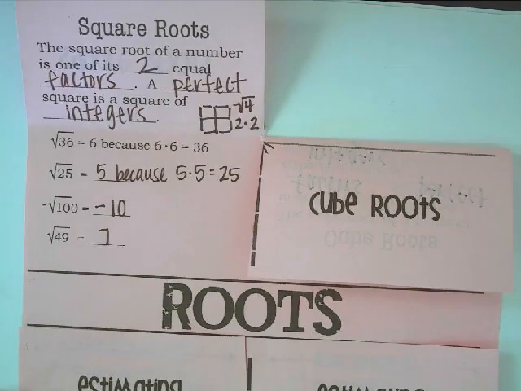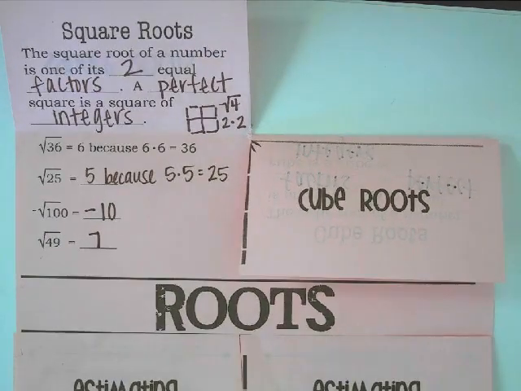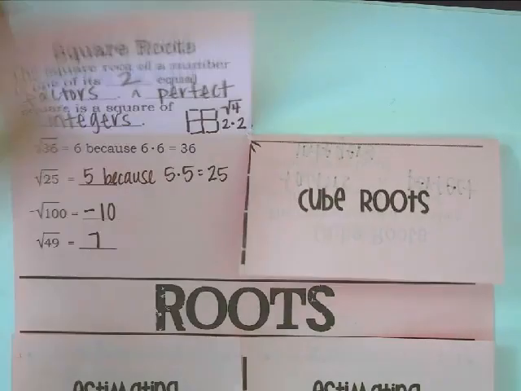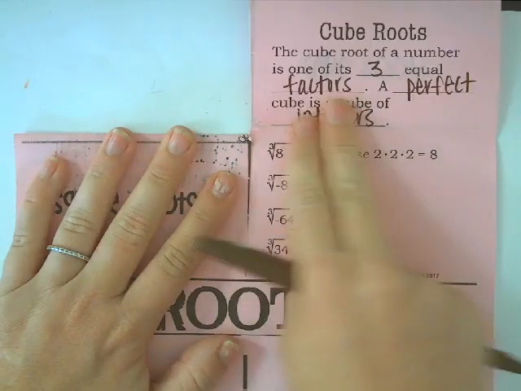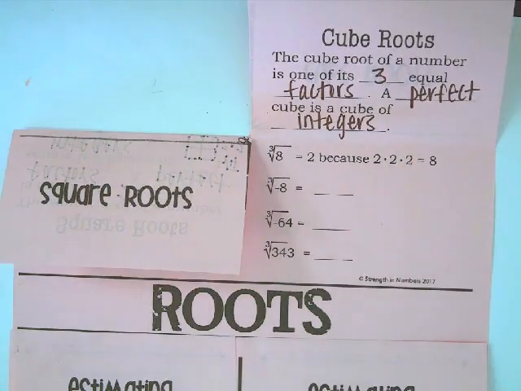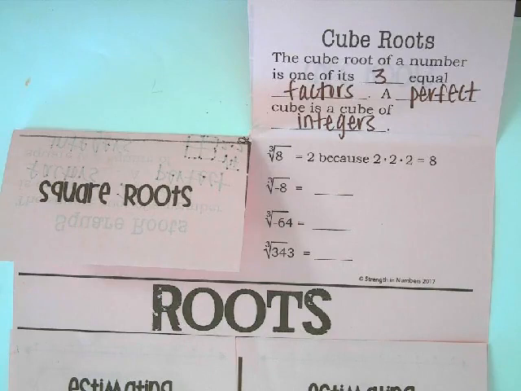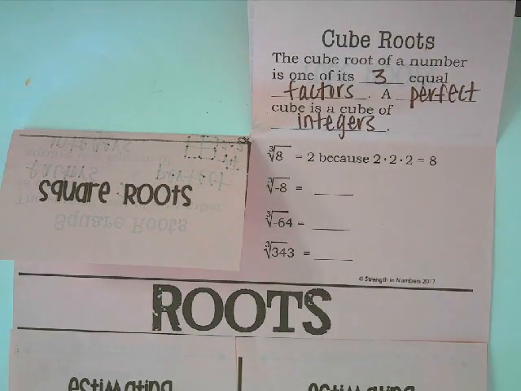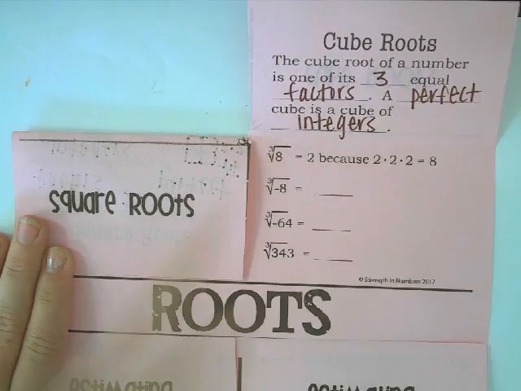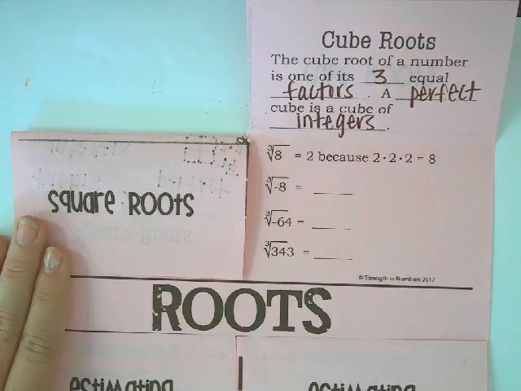If you think about it, squares only used 2 numbers to multiply. Think of it as a 2D shape. Cube roots remind me of a 3D shape. This helps me realize that I'm going to need 3 equal factors for a perfect cube, that is a cube of integers. Also, knowing if something is a cube root, I'll see this cute little 3 right in front of the radical sign, telling me that 3 numbers are used for this root.